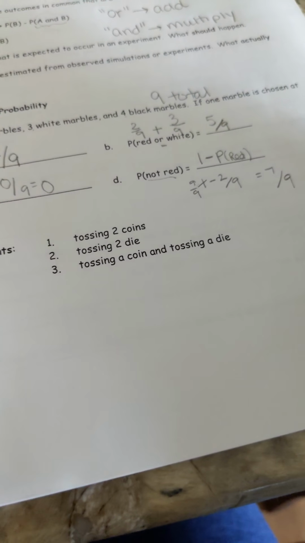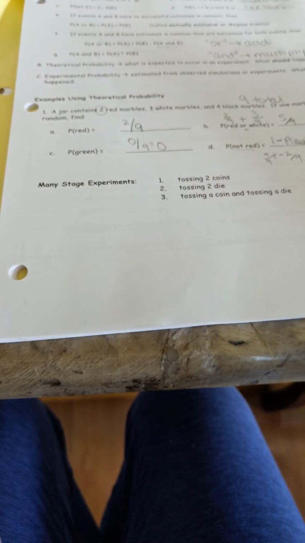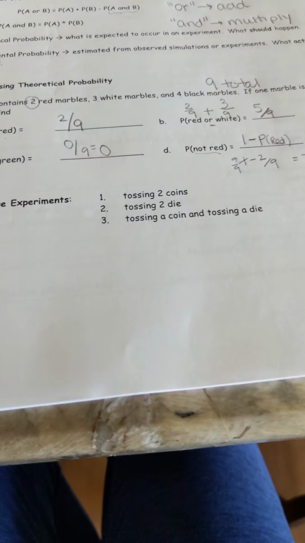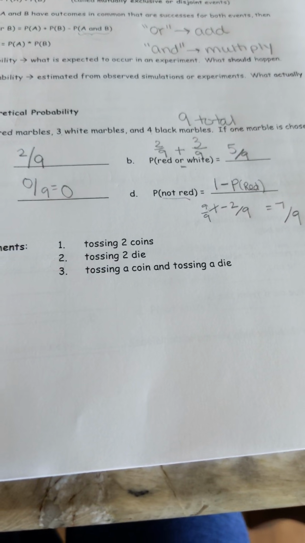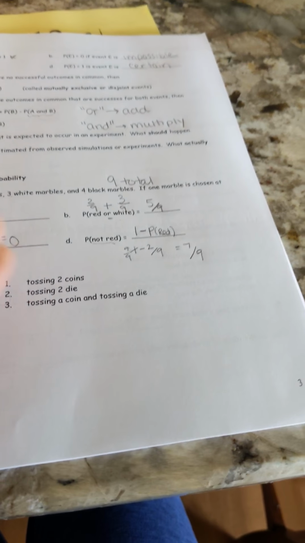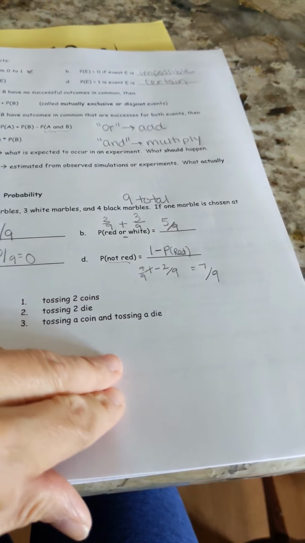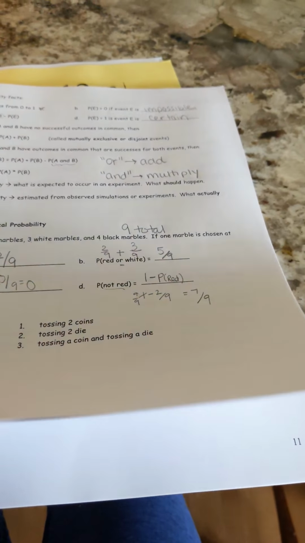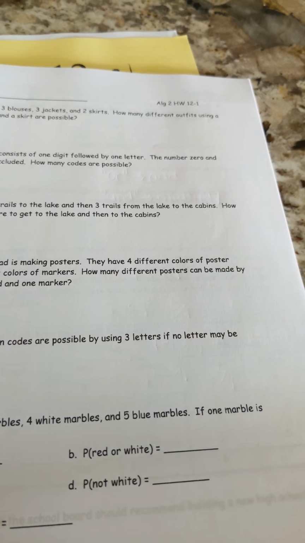Okay. All right, so let's call it quits there because it's past 5 minutes, and I know that's when we start losing attention. So I will post the rest of these notes later, and I will also post the answer key to homework 12-1, which is what you'll be working on for Friday and this weekend.